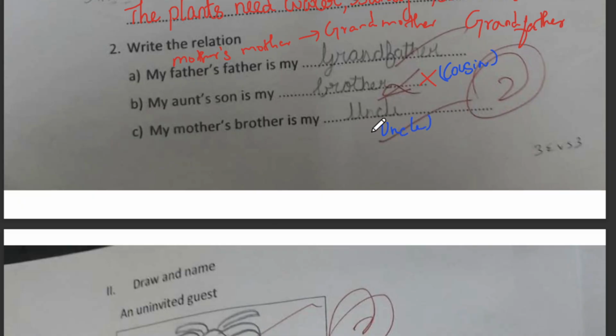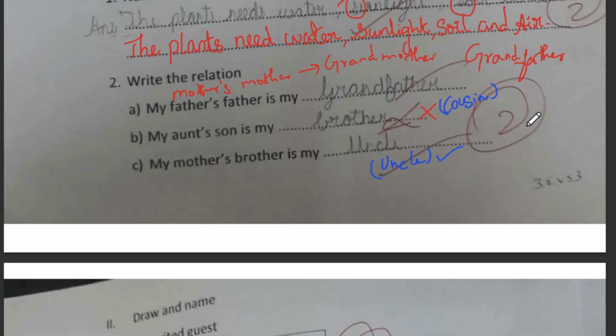So uncle will be our all-time favorite, right, students? Correct answer. Okay, let's see a few of the relations so that in the exam, if they ask, you are able to write the answer. I'll show you a few from the list.